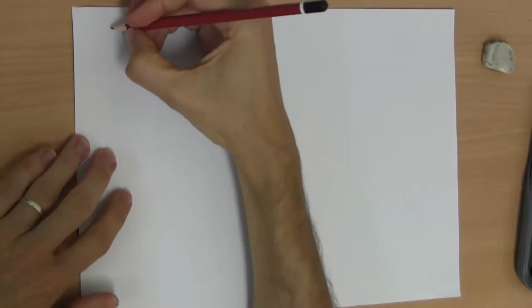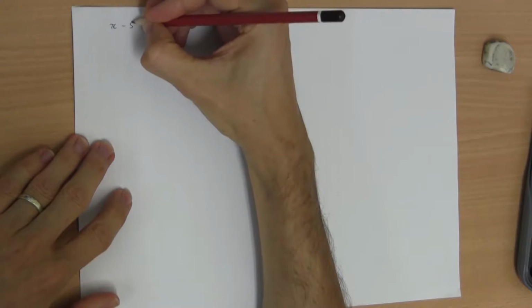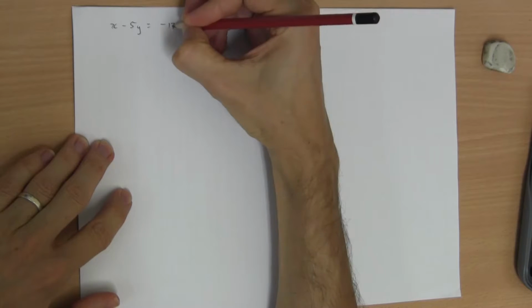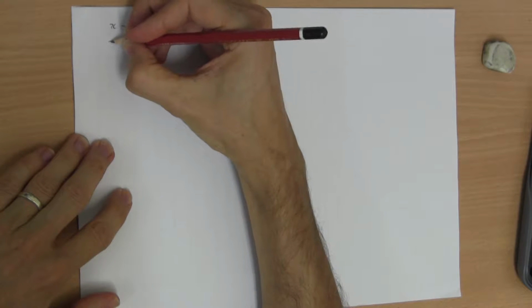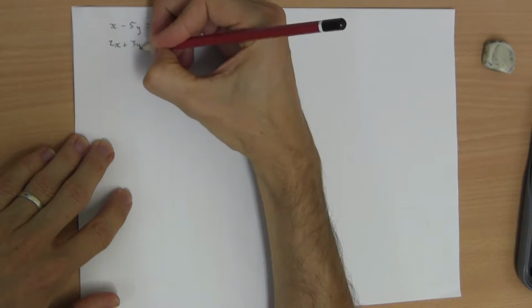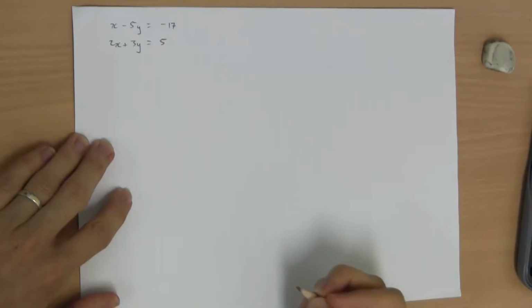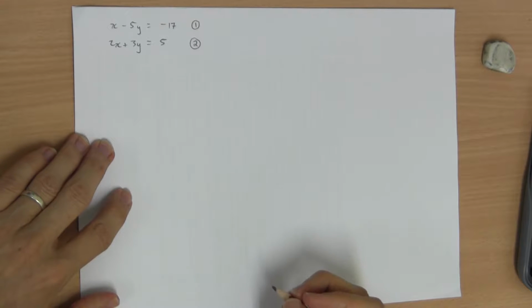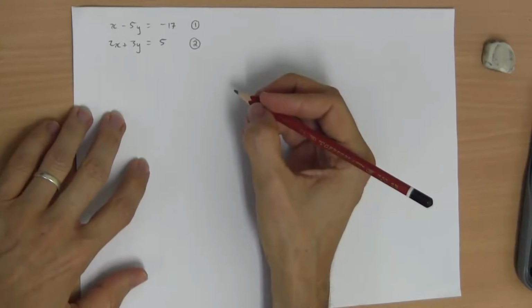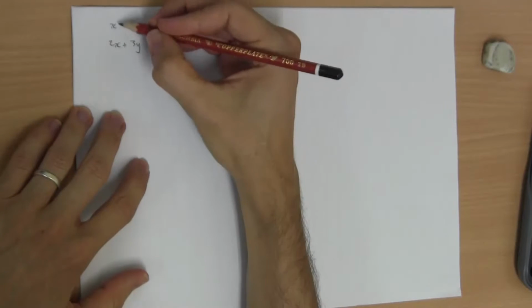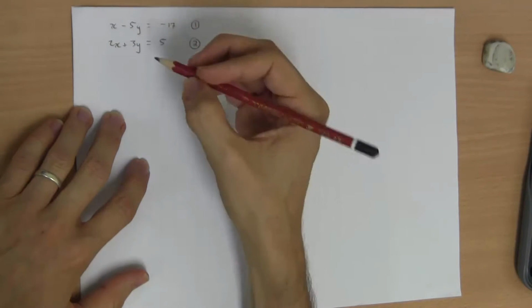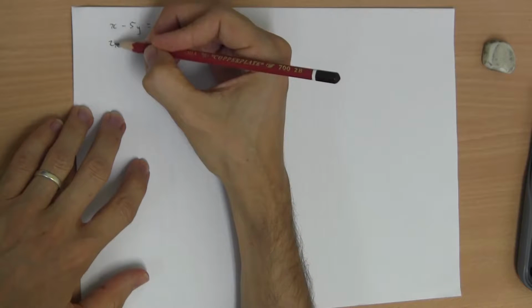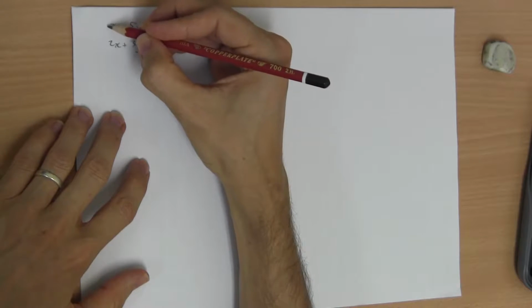Let me show you. I'll start with the same example. x minus 5y is negative 17, and 2x plus 3y is 5. We'll call that equation 1 and that equation 2. Now, you start the same way. I need to eliminate one of the variables. Let's eliminate the x, because I can do that by getting the same coefficient in front of x, 2 here.